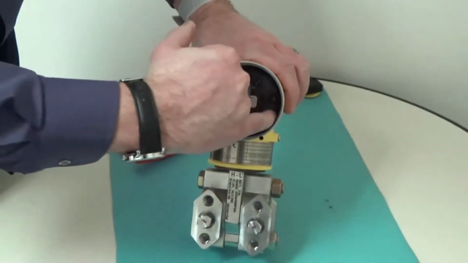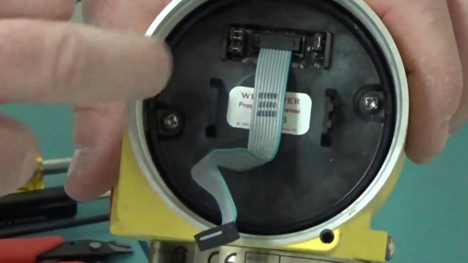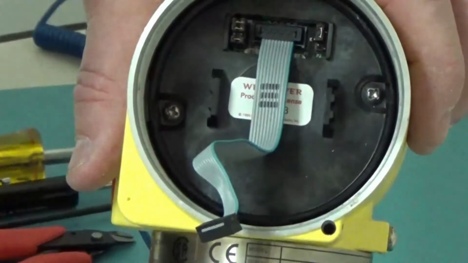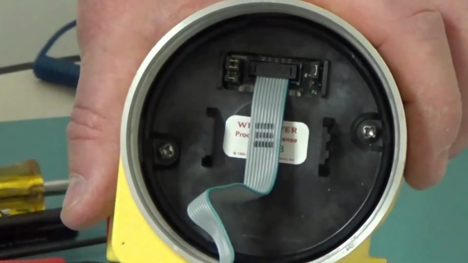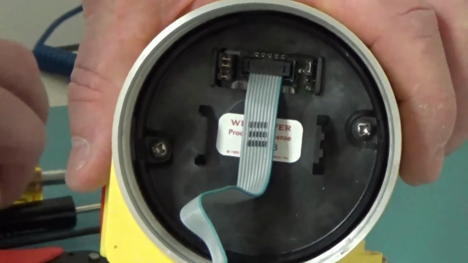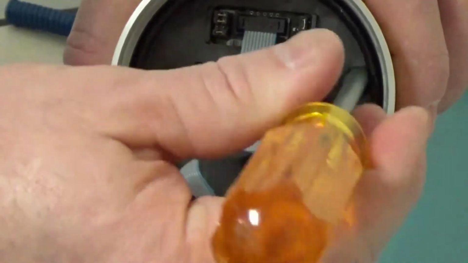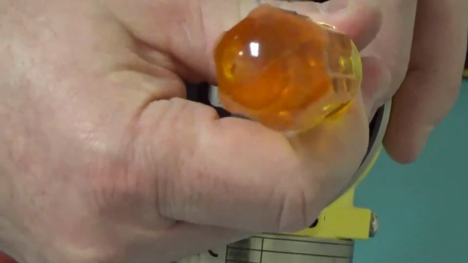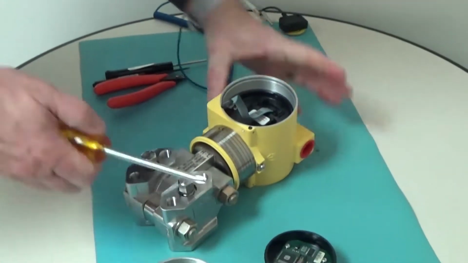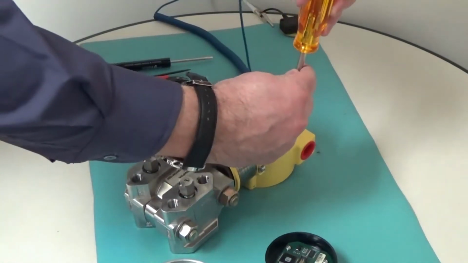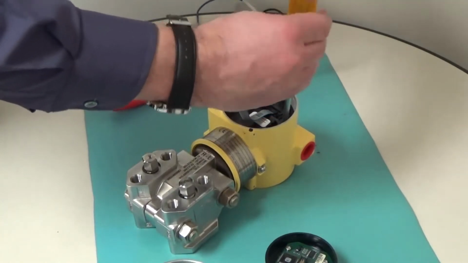And now we have access to this plastic plate on which most of the internal electronic boards are attached. So there's two screws that we have to remove in order to remove these boards and gain access to the battery. With that, you can use a Phillips or plus type screwdriver and remove those screws. I'm going to back these screws out all the way.